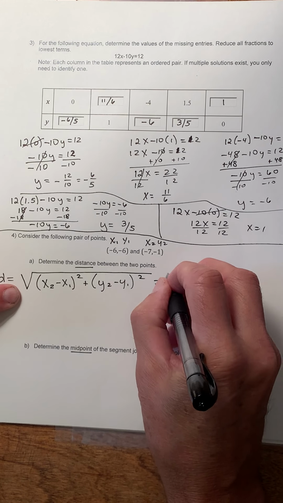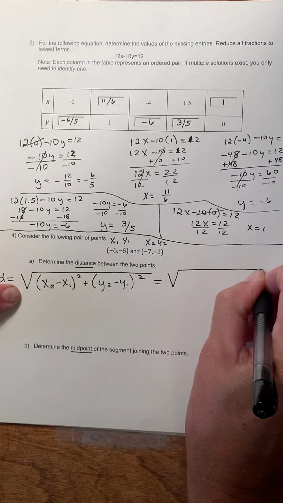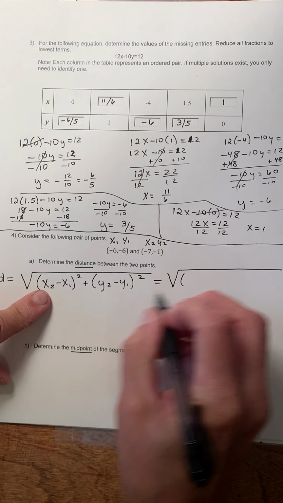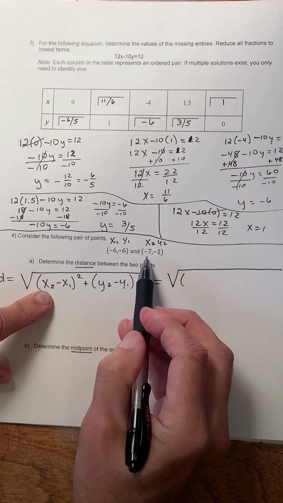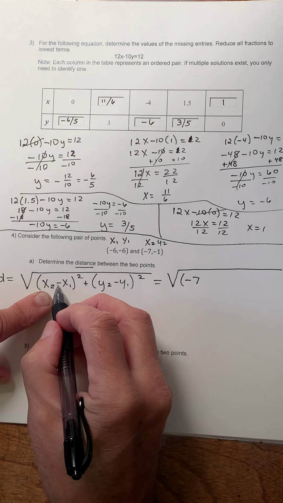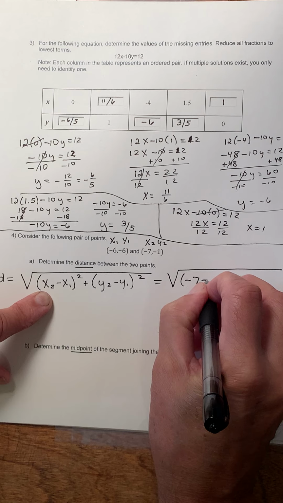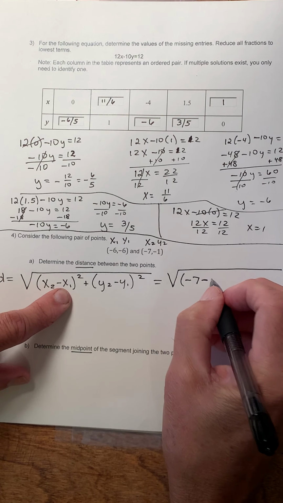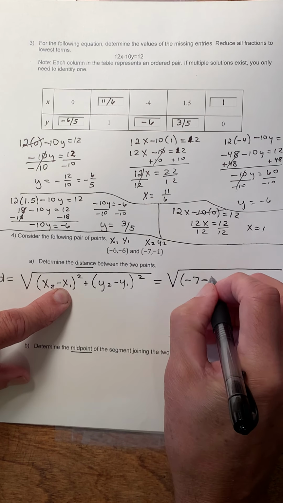So I have, don't forget it's a square root, x2, let's see, x2, that's negative 7, minus, don't forget to subtract whatever comes next, subtract x1, which is negative 6.